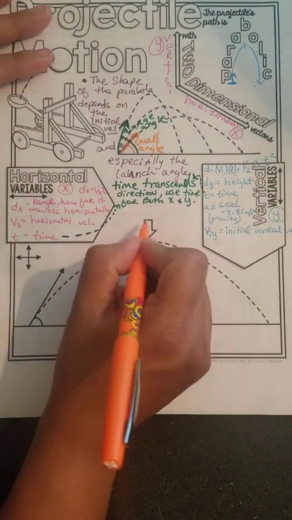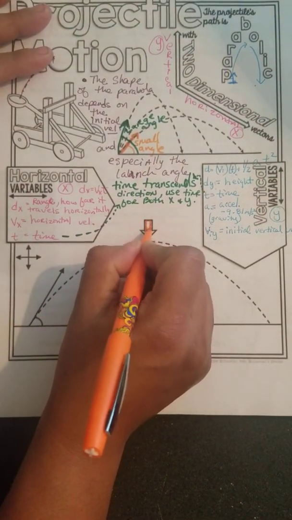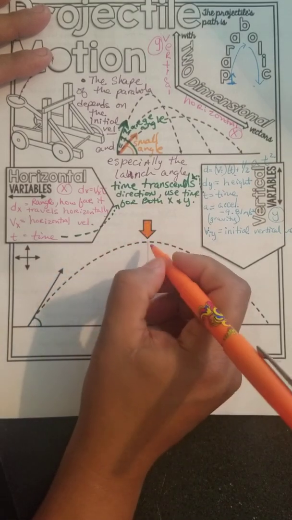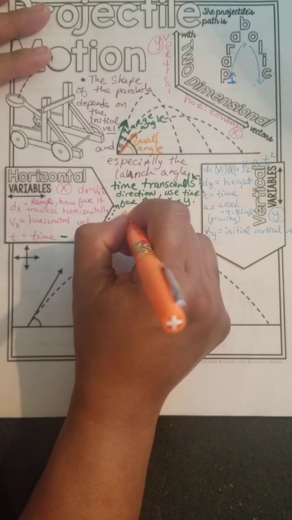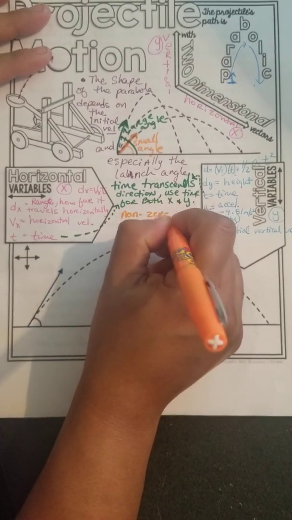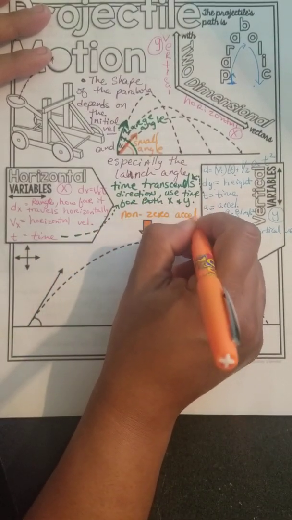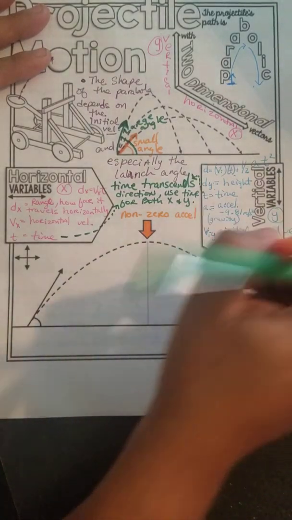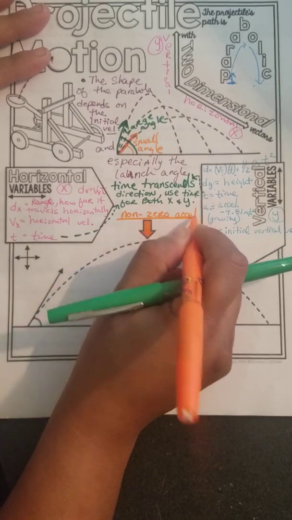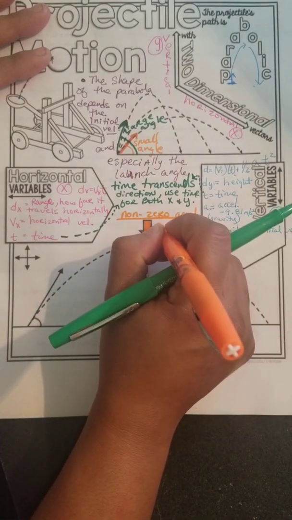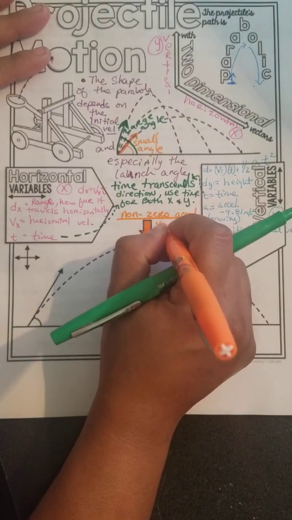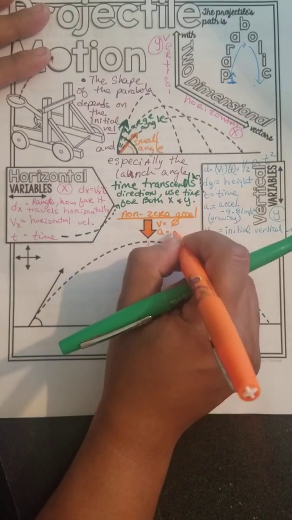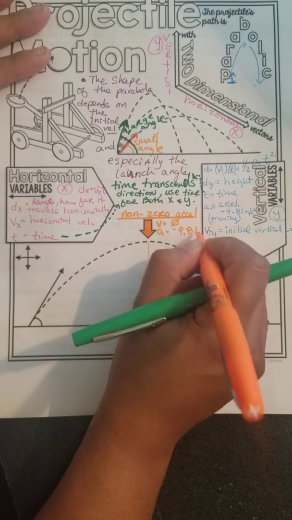Now don't forget this spot right here. We talked about it in our notes, when we had class. We called this spot right here non-zero acceleration. And what does that mean? Non-zero acceleration at this location means that my velocity is 0, but my acceleration is still negative 9.81.